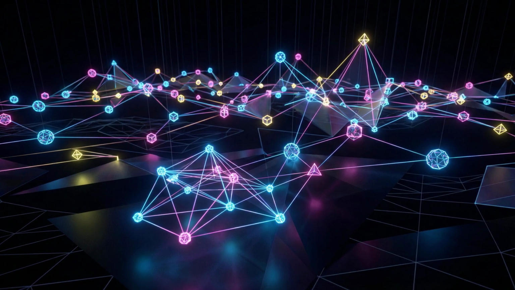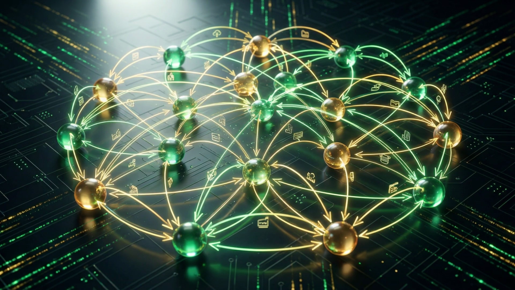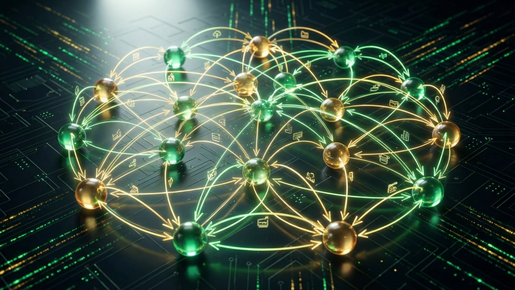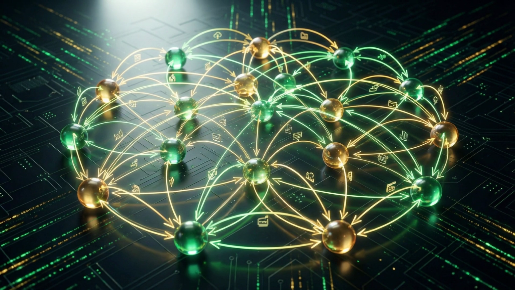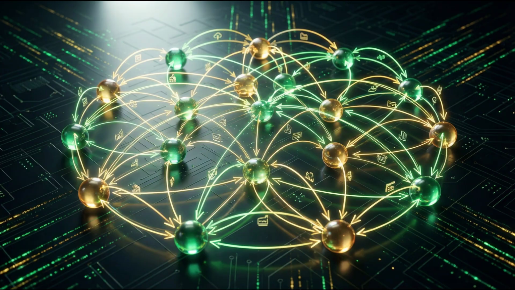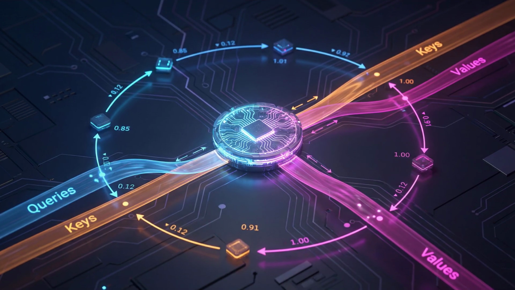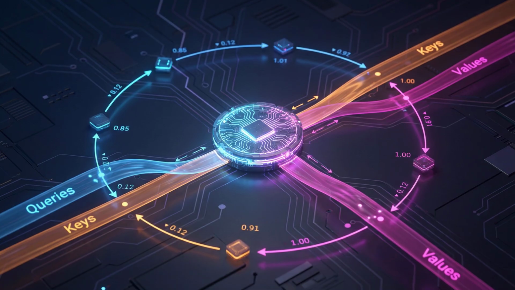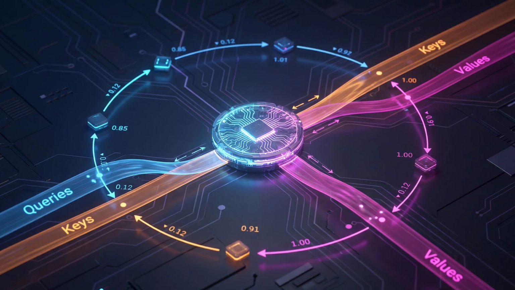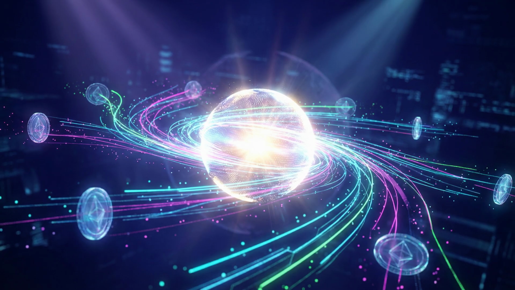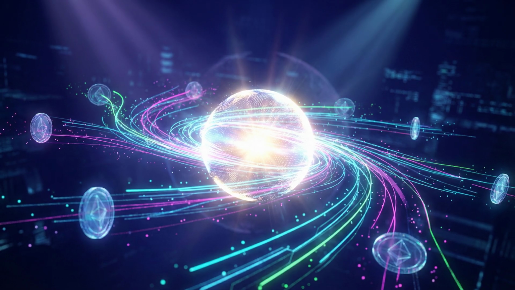Here's where it gets interesting. Inside the spotlight, every token compares itself to every other token. That comparison is called self-attention. Each token asks, which other tokens matter to me right now? Those comparisons are computed with 3 learned vectors called queries, keys, and values. A token's query checks for matches against every other token's keys. The best matches get higher weights, which then mix the values into a new blended representation. That's how context becomes meaning.